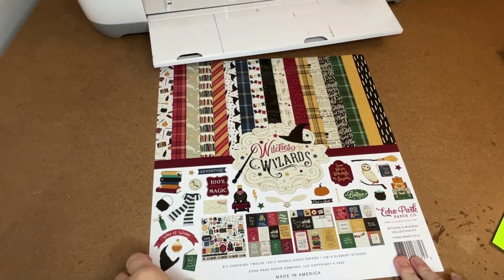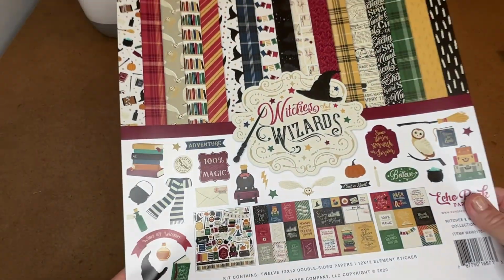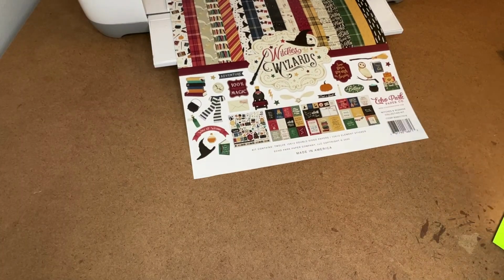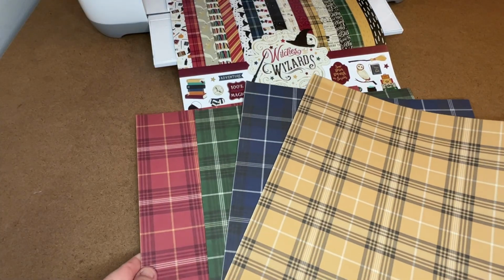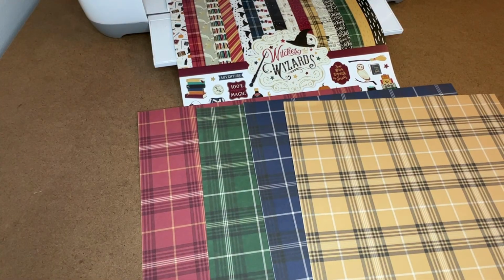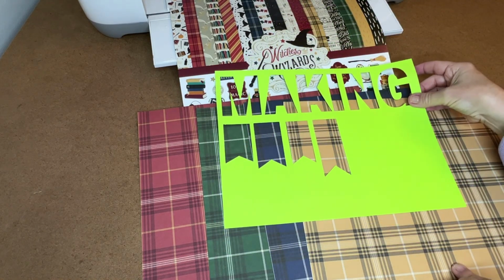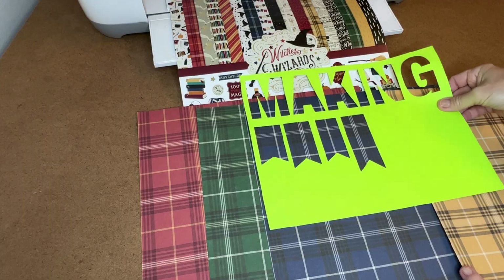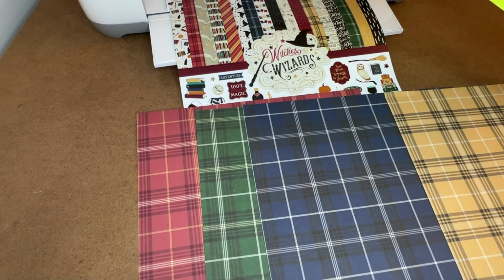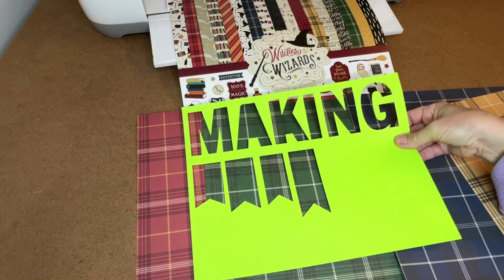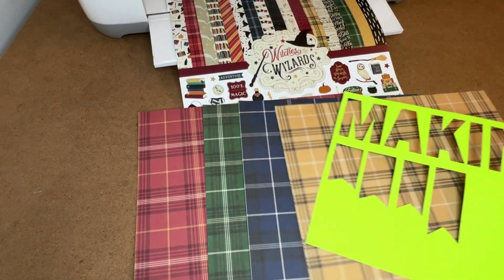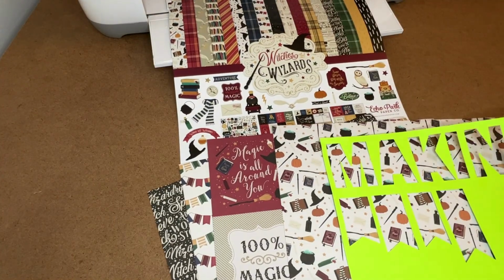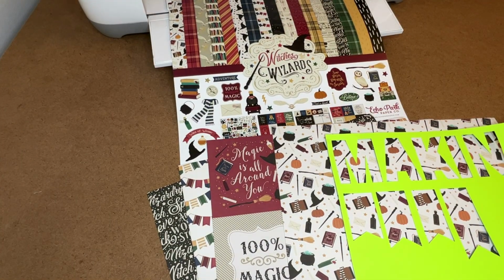And speaking of pretty paper, I'm using the Witches and Wizards from Echo Park, and you can purchase this at 12 by 12 Cardstock Shop. Then what I'm doing is grabbing the four colors that represent the different houses in the Harry Potter series. And I'm holding this template that I made with the banners over it to see how that would look. Because I was kind of worried if the pattern was going to be too big and then just wouldn't look right in those little banners. But I'm happy to say that those plaids are going to work perfectly for what I envisioned.